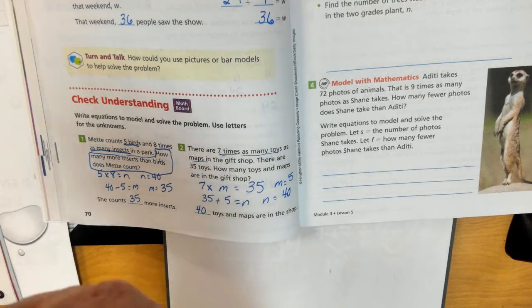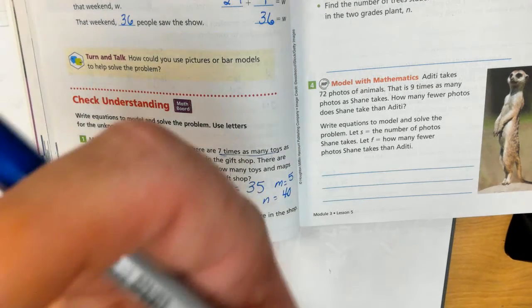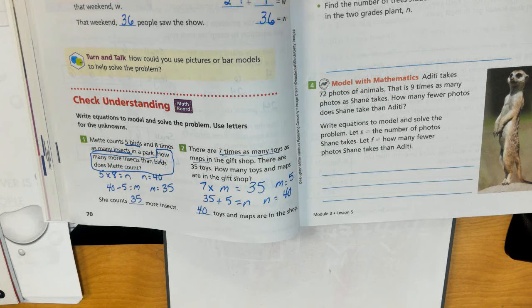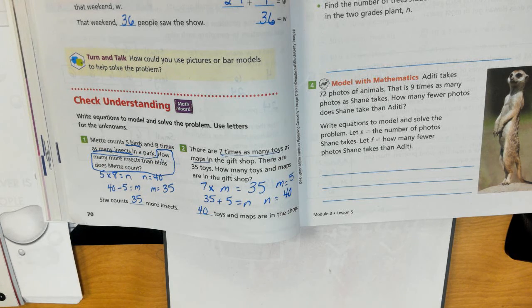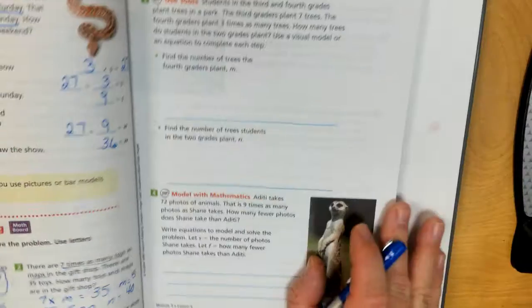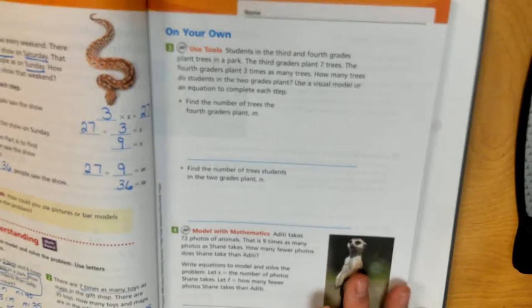So reading the problem and finding out how to do the multi-step portion of this is why this is so important. Okay, reading these word problems and breaking them down to understand that there's 2 steps in here. Okay? All right. So now I want you to try some on your own.